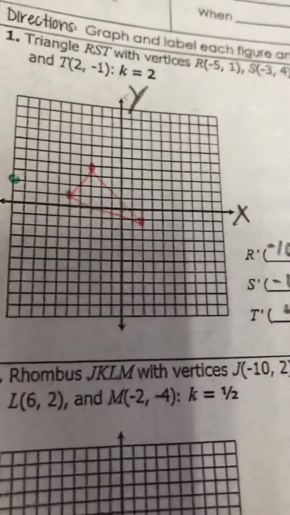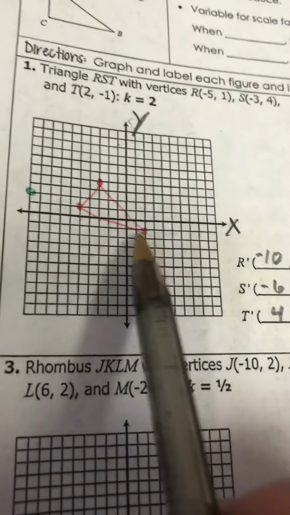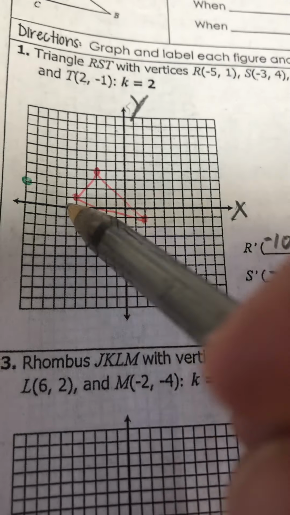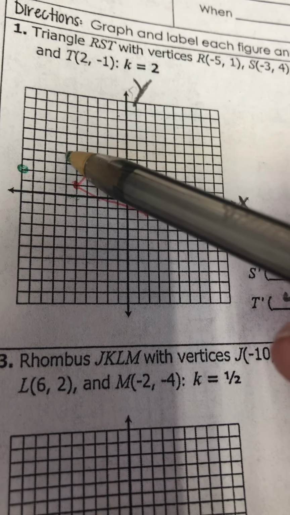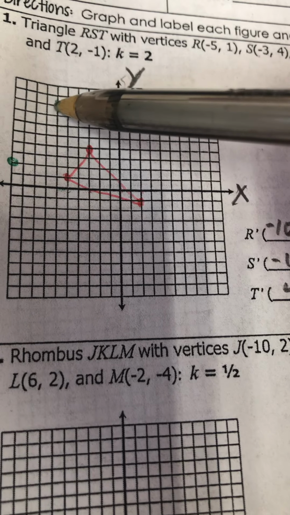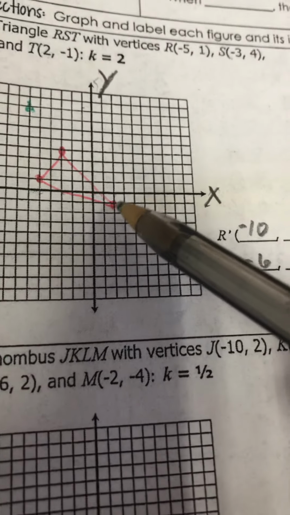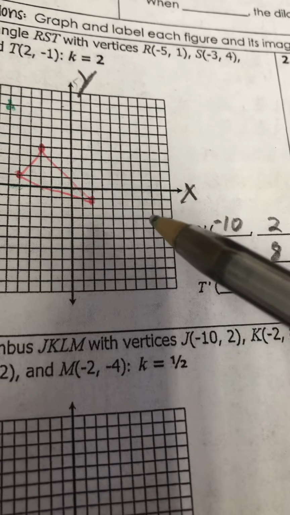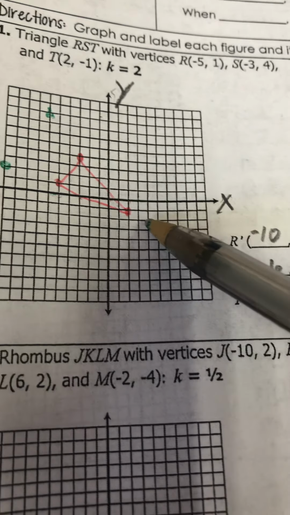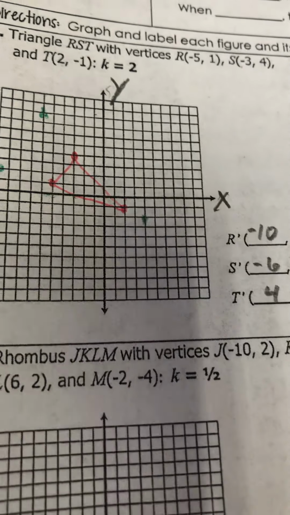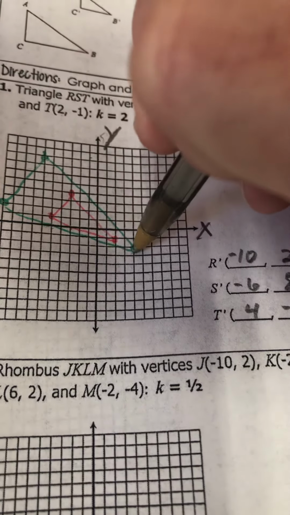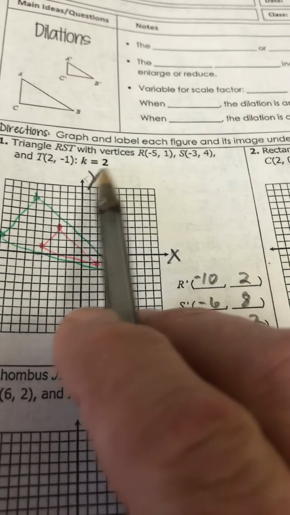Do this one in green. And then negative 6, 8. So negative 6, 1, 2, 3, 4, 5, 6. And then I'm going to go up 8. 1, 2, 3, 4, 5, 6, 7, 8. This one ends up 4, negative 2. So 4, 1, 2, 3, 4, negative 2, 1, 2. So it ends up looking like this. So you just scaled this up by a factor of 2.